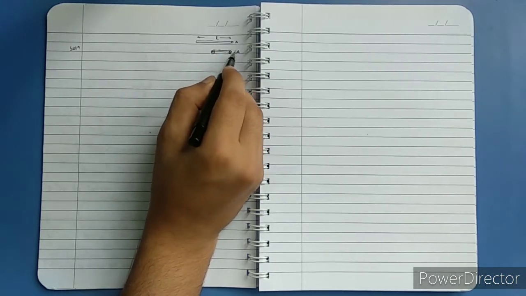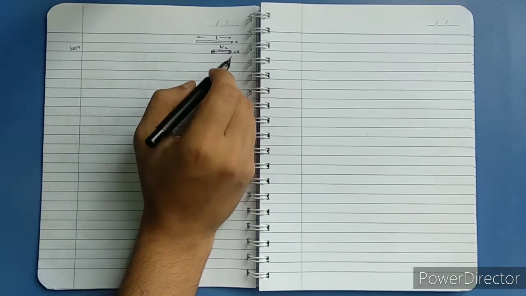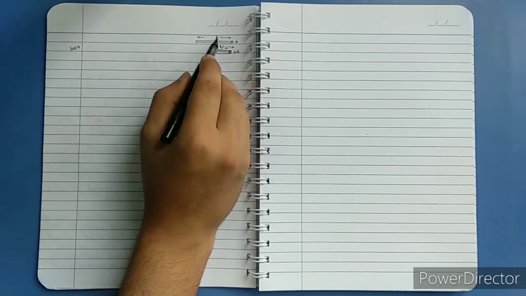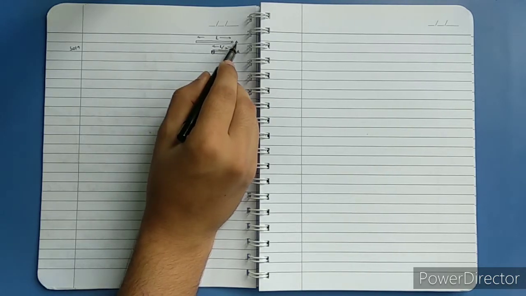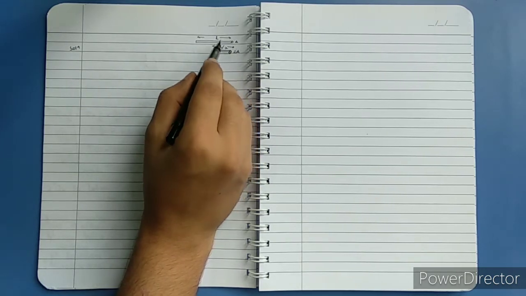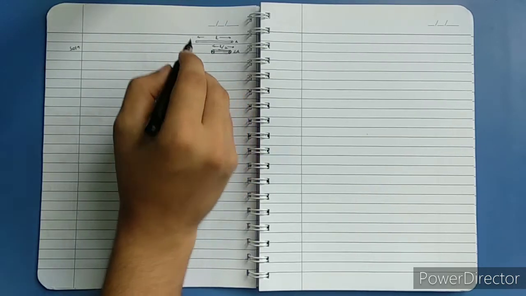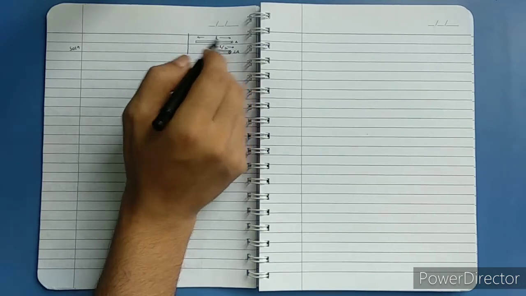So this is 2A, double the area, and length is reduced to half. We know that the resistance is directly proportional to the length. So if we decrease the length, the resistance also decreases. And resistance is inversely proportional to area. So if we increase the area, the resistance will again decrease. So overall we see that the resistance should decrease. Now let's find out what the resistance will become. This is just the understanding of what is happening over here.